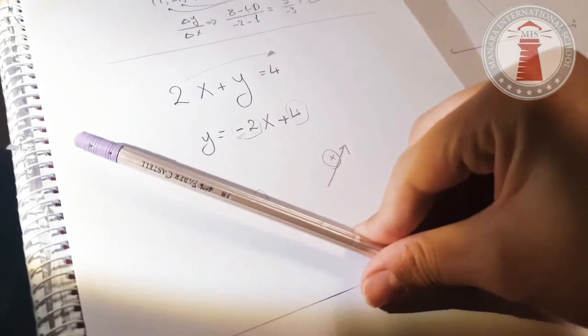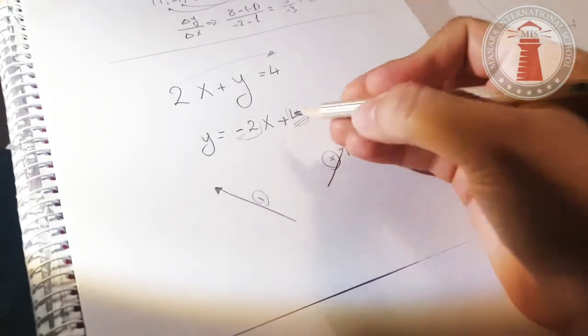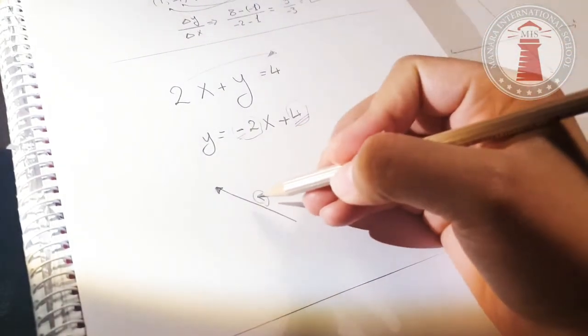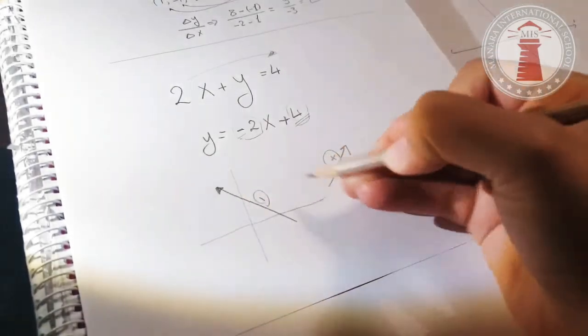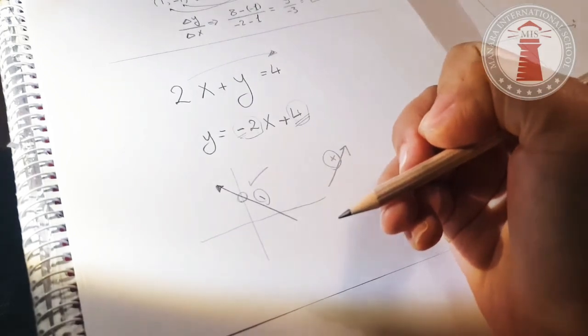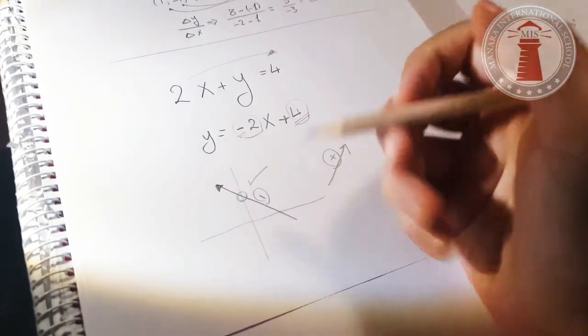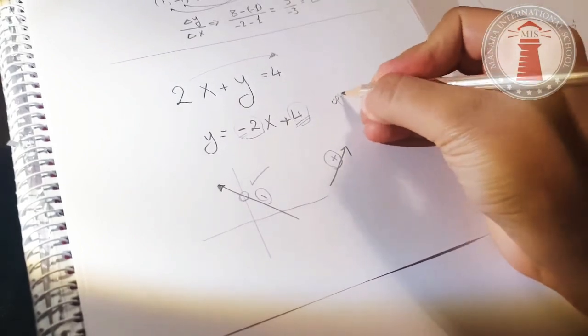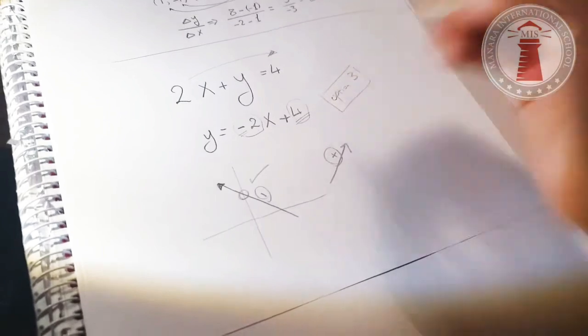There is something else that shows us which one to pick, which is the y-intercept. The y-intercept is 4, so we're going to look where this line crosses the y-axis. If it crosses the y-axis at 4, then this is the line that we're looking for. So our answer is option number 3 in the paper in front of you.